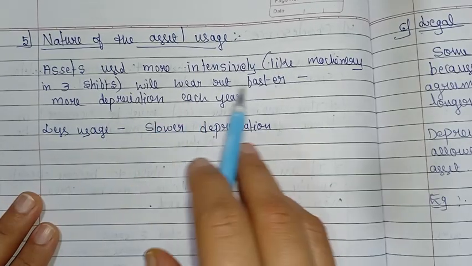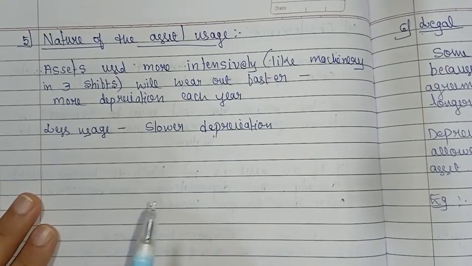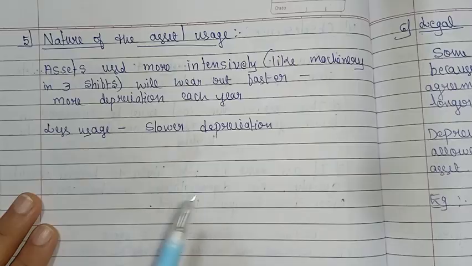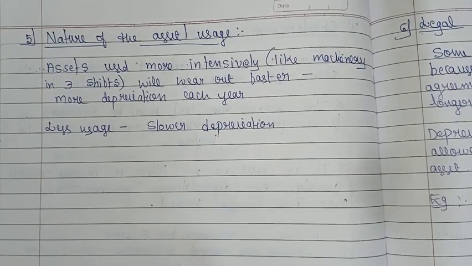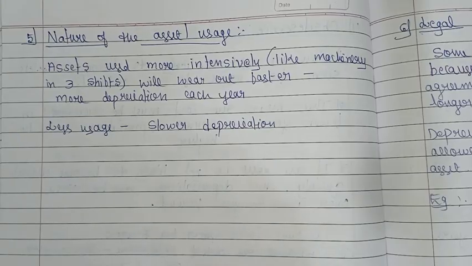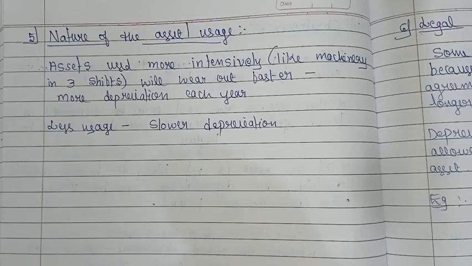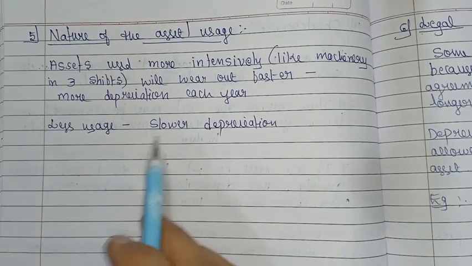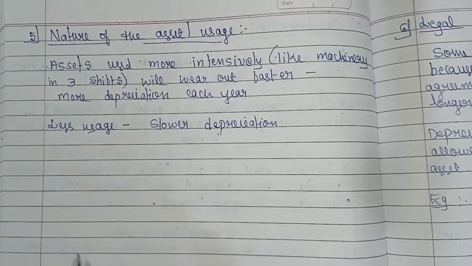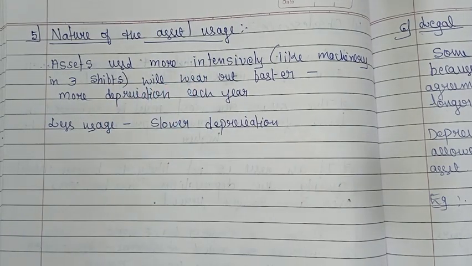It will wear out faster, which means more depreciation each year. If the asset is used more intensively, the amount of depreciation will be more. And if there is less usage, it will slow the depreciation, meaning less depreciation. That is the nature of the asset or usage.